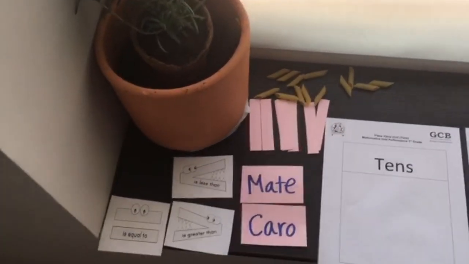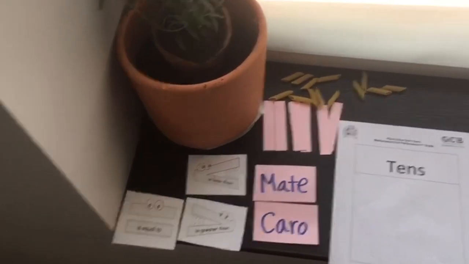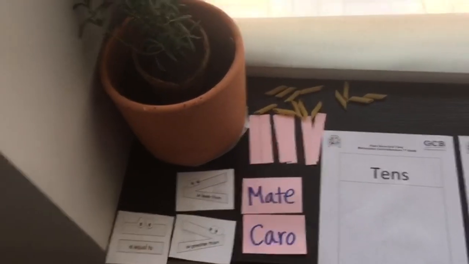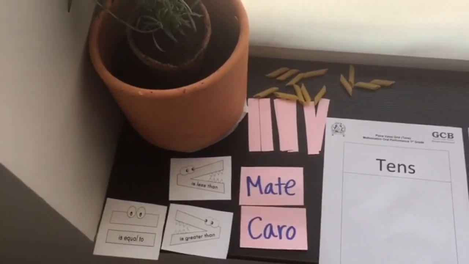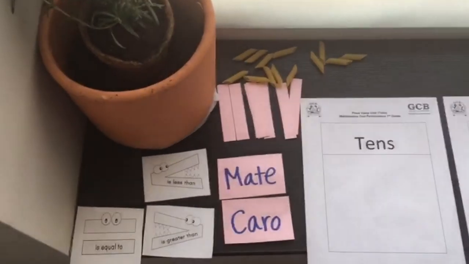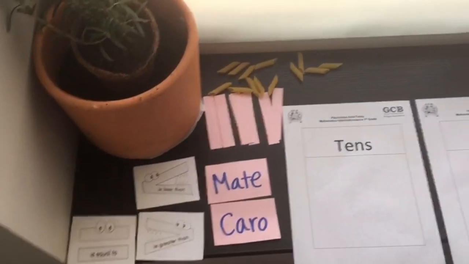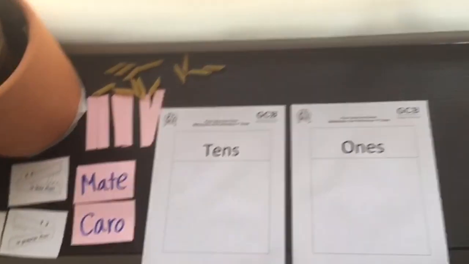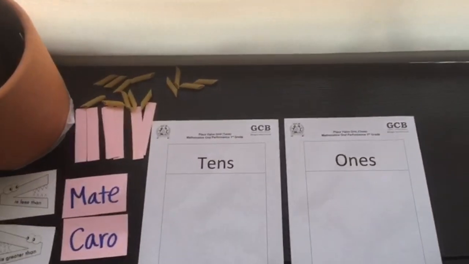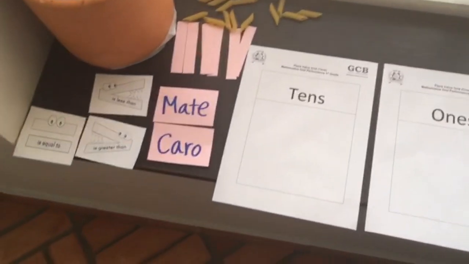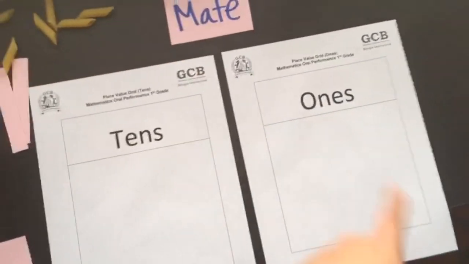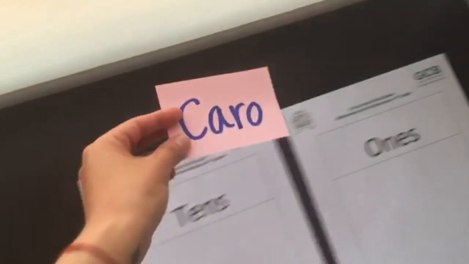According to the UPSC strategy, the first thing I need to do is to find out what I need to do. So the kid, the boy or the girl, needs to say, I understand that I have to find out who has more toy cars. Then they move on to the P for plan. In plan, they need to represent using concrete materials the number of tens and ones in each of the numbers of Mate and Caro in this case. So I'm going to have Mate in this place value grid and Caro in this one.